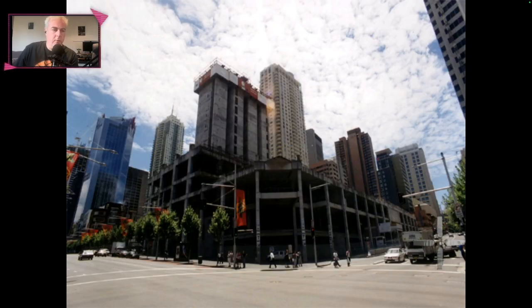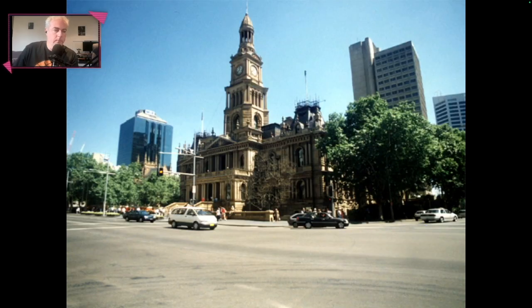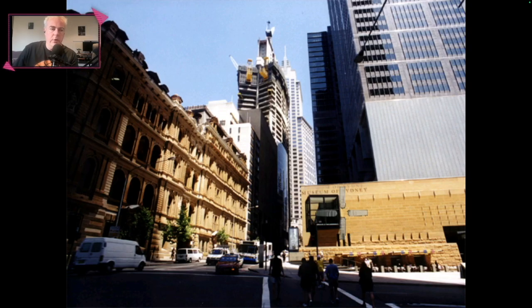It's just a view. I highly doubt that's still there. Another construction site in the middle of the city. There's a lot of construction going on in Sydney at the moment. Museum of Sydney, I have been there. So, did it say what street this is?